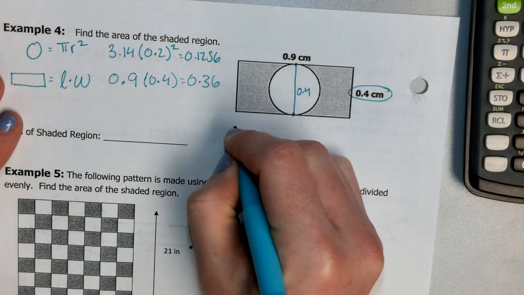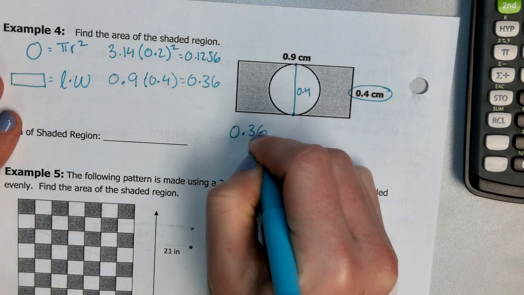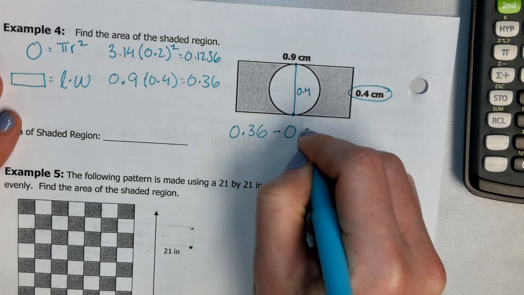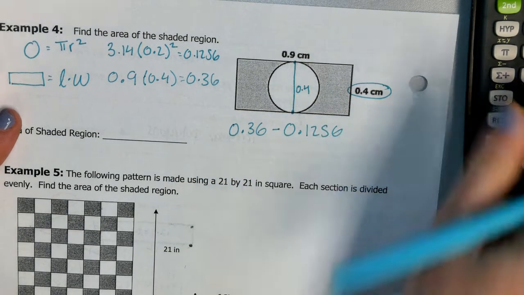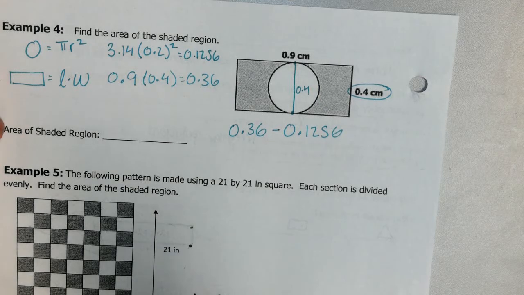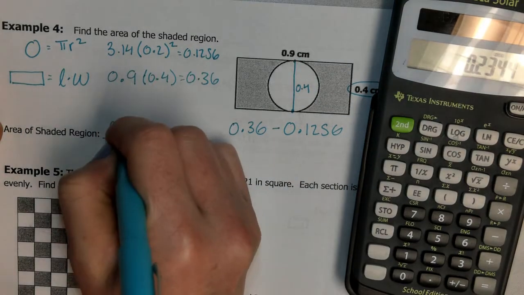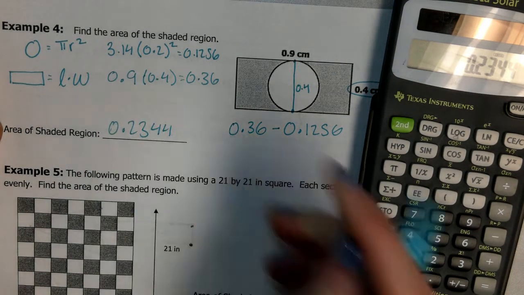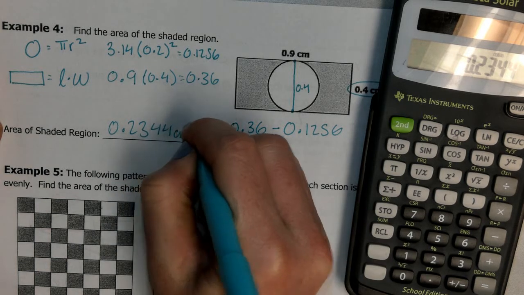Okay, good. So the big area is 0.36. The part I don't want to include is 0.1256. You get 0.2344 centimeters squared.